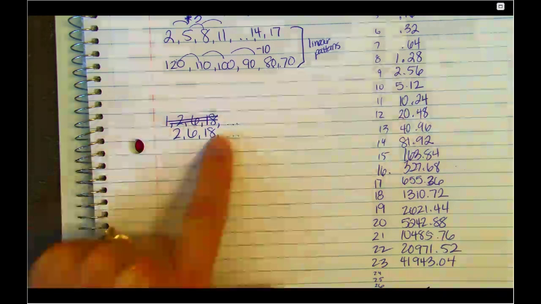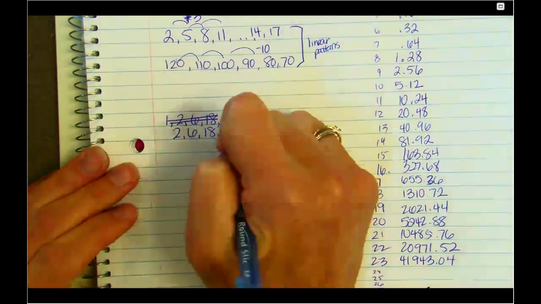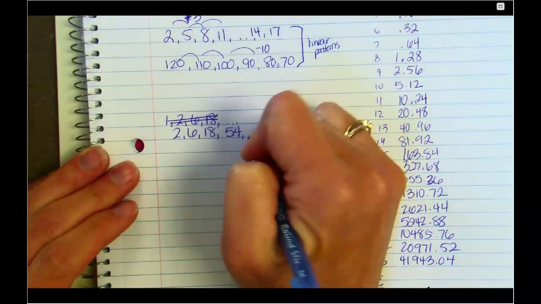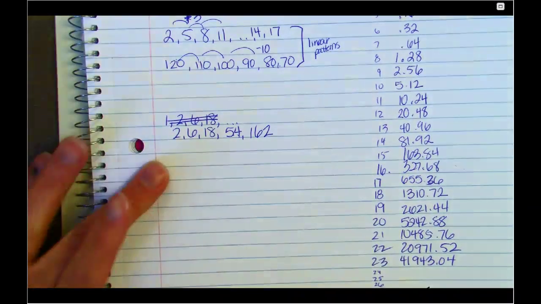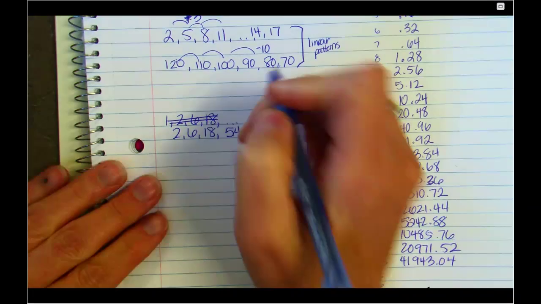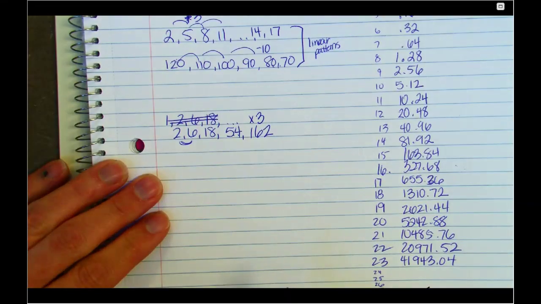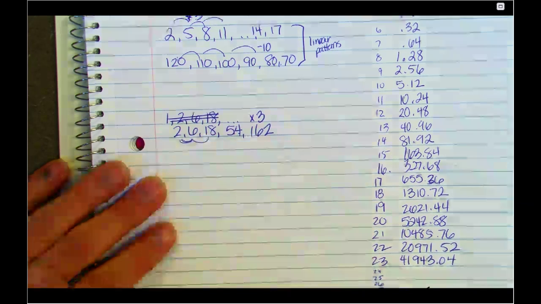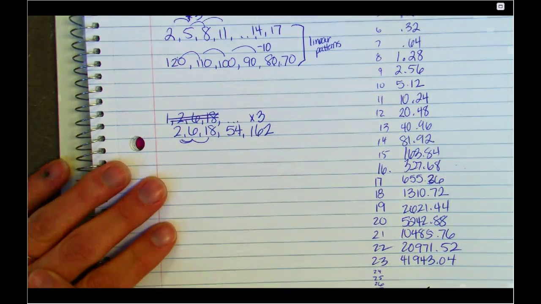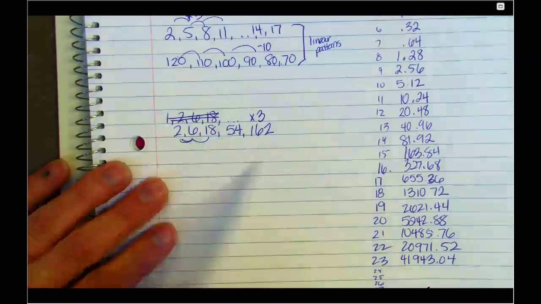Okay, what's the next one, Owen? 54. And the next one? 162. Nice. What's the pattern here? We multiply by 3. Okay, which you should be able to be like, hey, I can add 4, right? I could add 4 to get to that, but I didn't add 4 to get here. So if I'm looking for the same pattern every time, it's a multiplication.